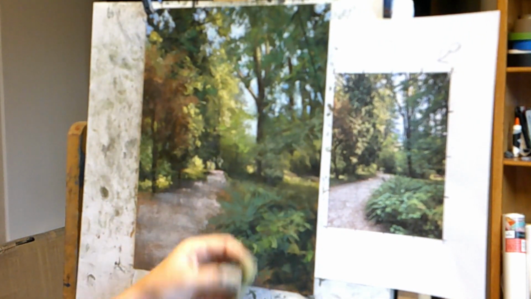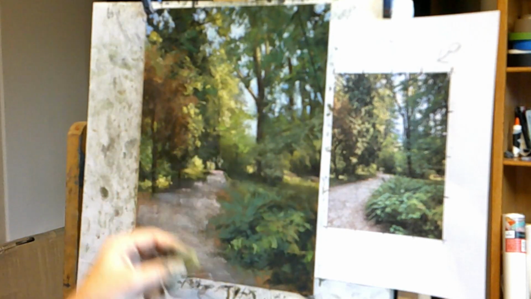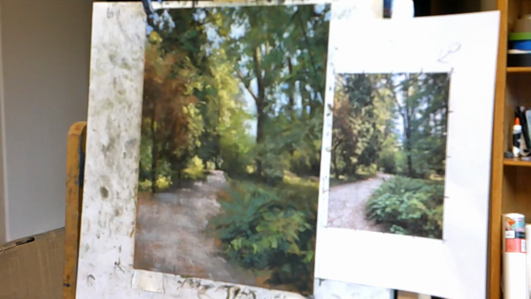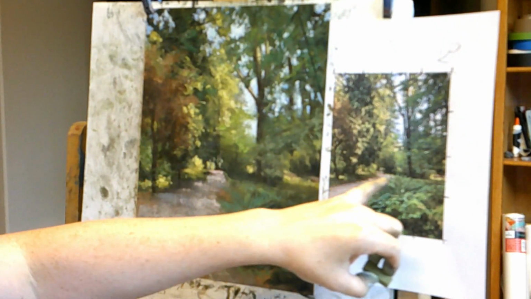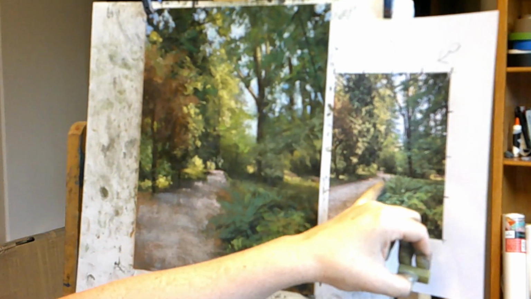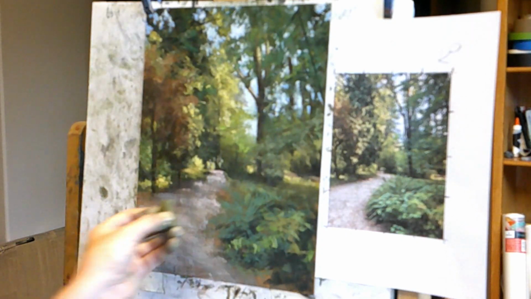Again, just tapping like that. I'm going to actually bring, I like these dark ferns that are in shadow. I want to bring those in. I'm going to do that with a very neutral dark green.